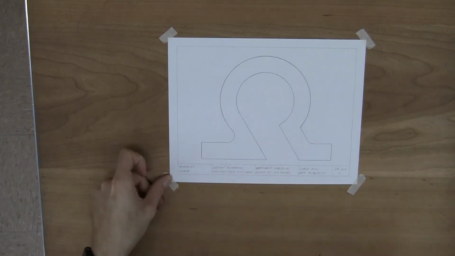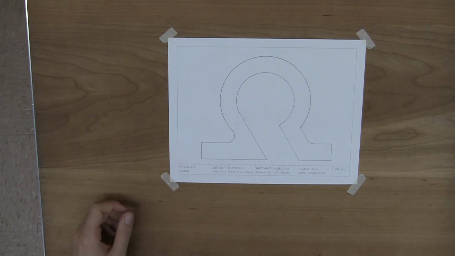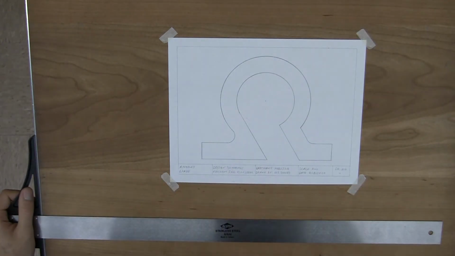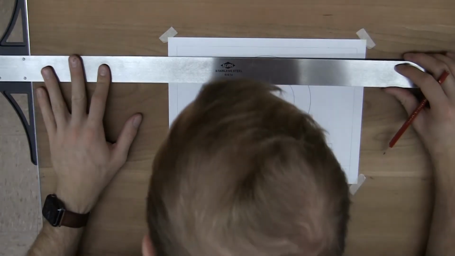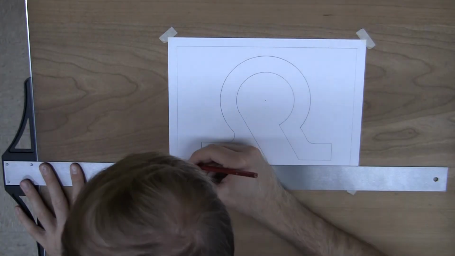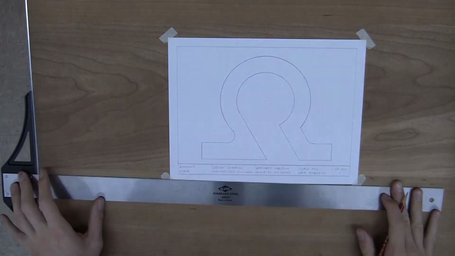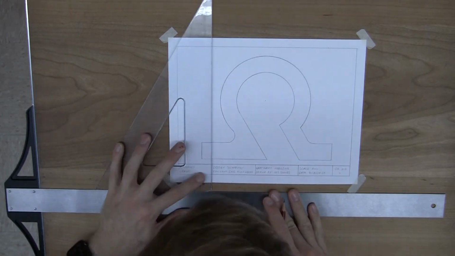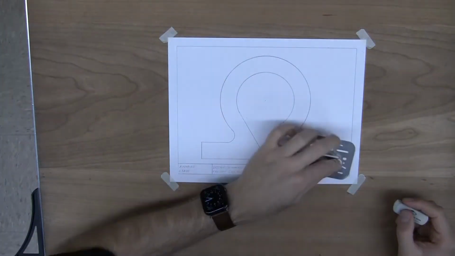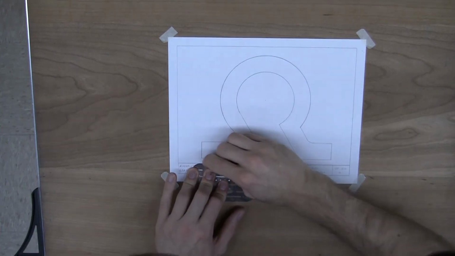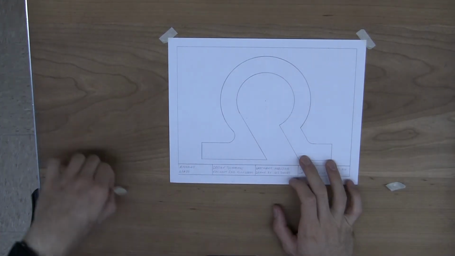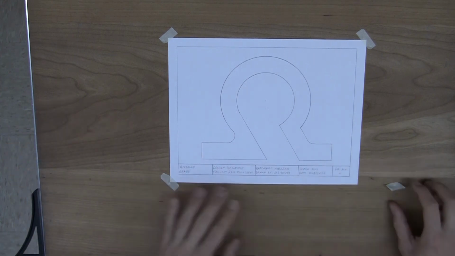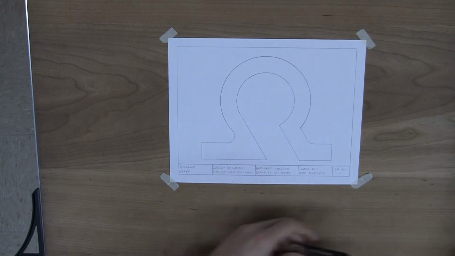Okay, so I've title blocked it. Now what I'm going to do is darken up my title block, and that'll be it. Whoa, I forgot to do that side.